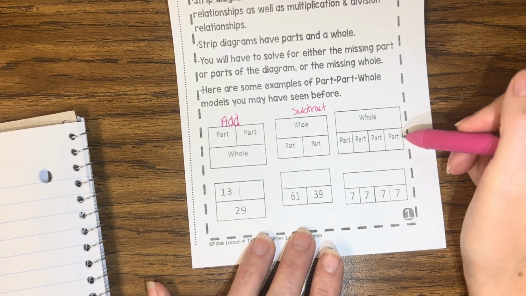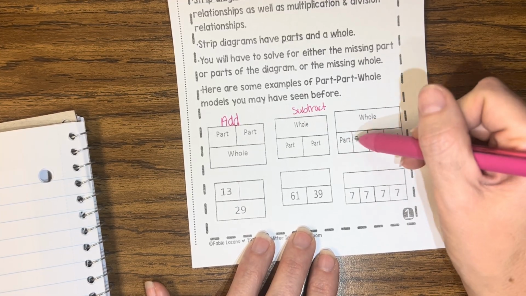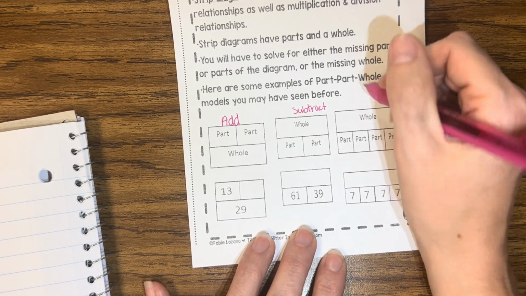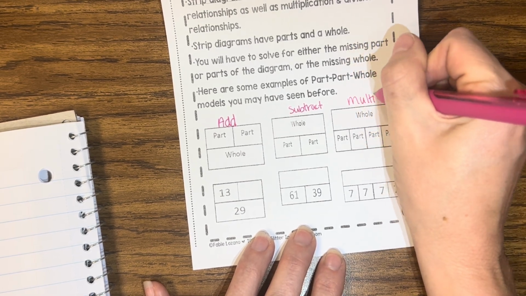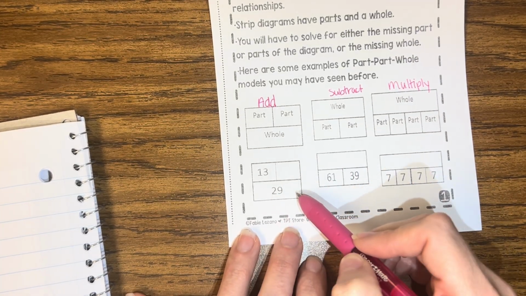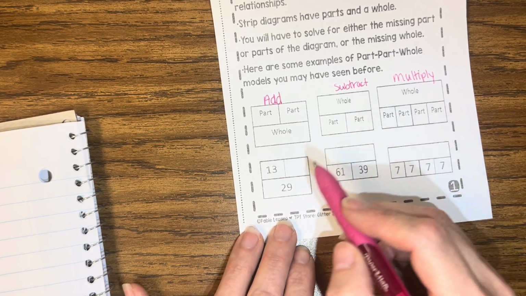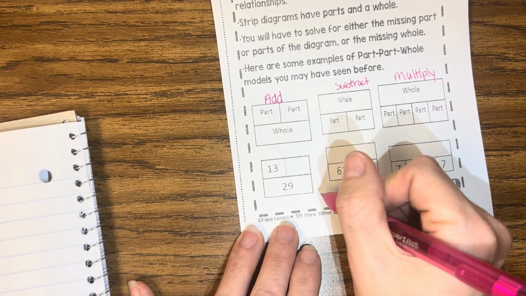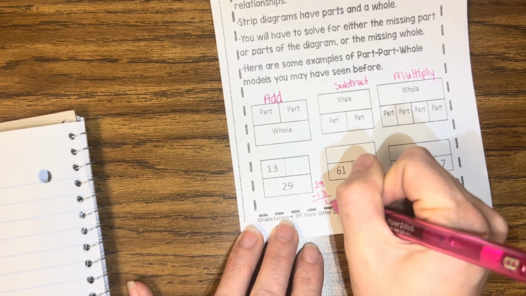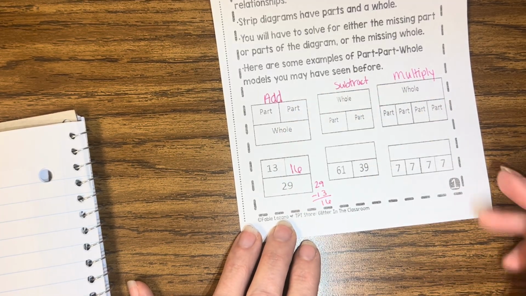Okay, and then here, if you have lots of parts and you're trying to figure out the whole based on how many parts you have, then you will be multiplying. And let me show you what I mean by that. So let's look down here. I have the whole and one of the parts, and I've got to find the missing part. So like I said, here we're going to subtract. So we have 29 minus 13. So 9 minus 3 is 6, 2 minus 1 is 1. So then 16 is our missing part.